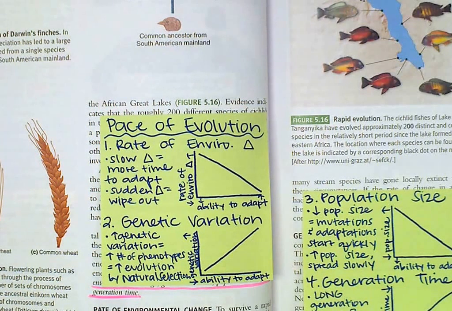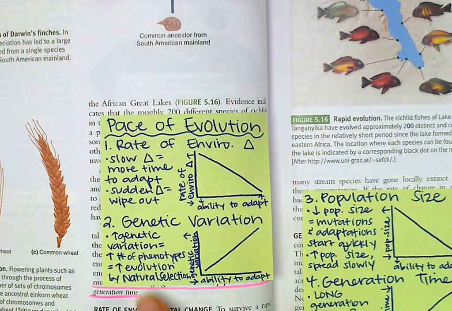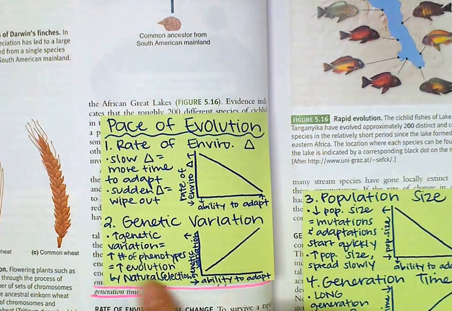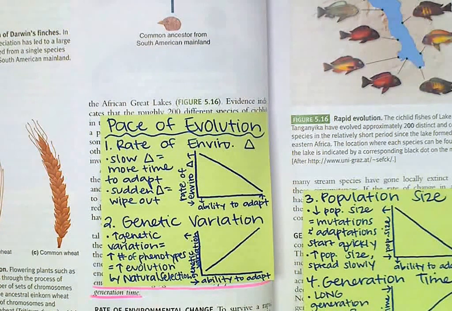Okay? Next we have genetic variation. If we have a high amount of genetic variation or genetic diversity in our population, then we have a higher number of phenotypes, and we have a faster rate of evolution by natural selection. On the flip side of that, if we have less genetic variation, that means there is less chance for the species to adapt to changing conditions.